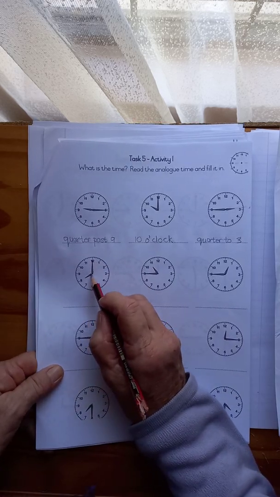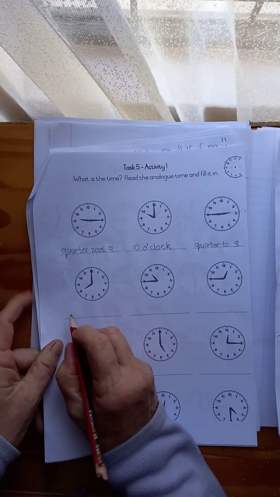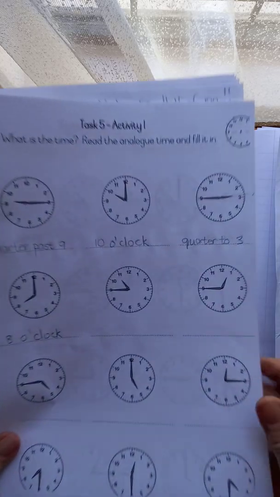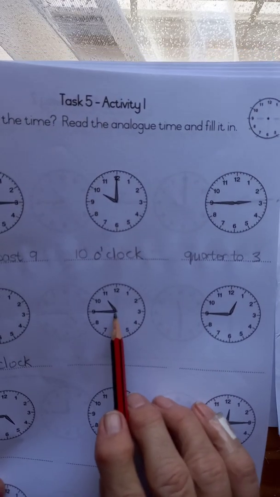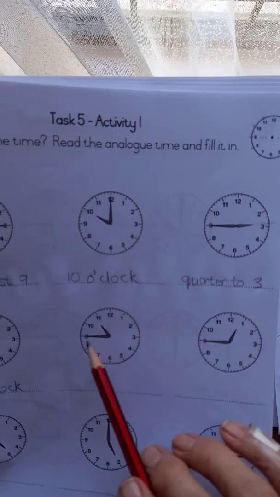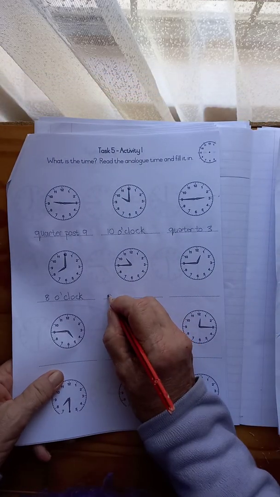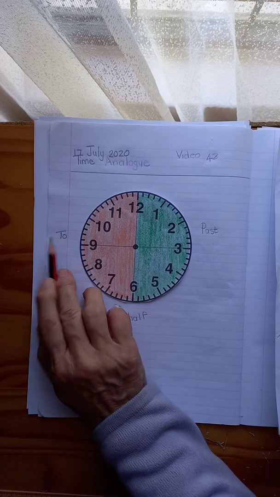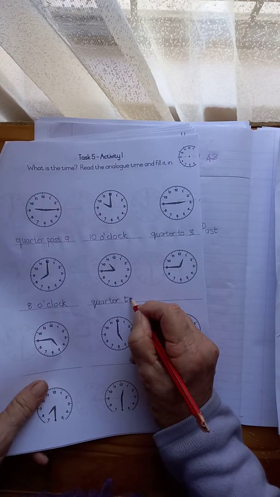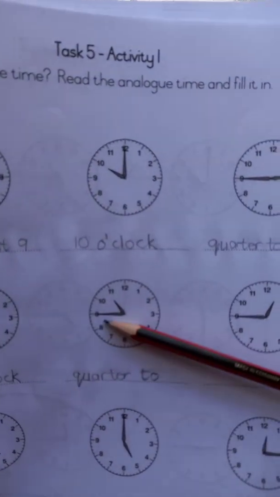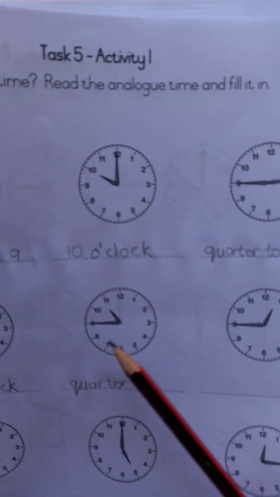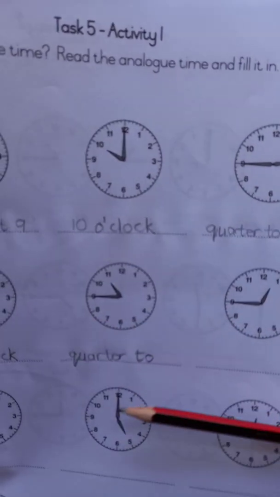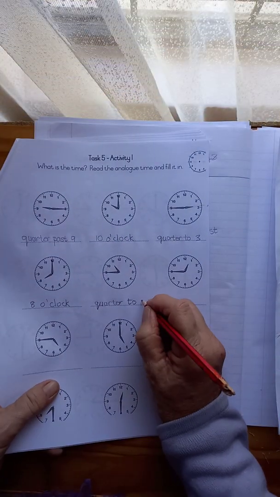Right, the clock. The short one is at the 8, the long one is at the 12, so it is 8 o'clock. The long one is at the 9, so it means it is quarter to. Quarter to what? Let's see, quarter to. There's the 11, there's the 10. The short one is right in between there, but it's not on the 11 yet. So it's on its way to 11. So it is quarter to 11.